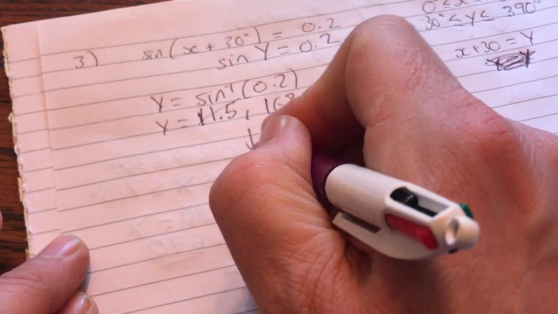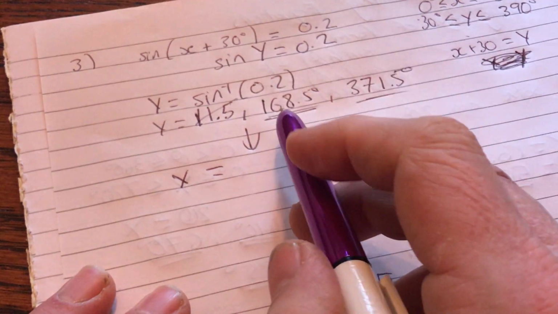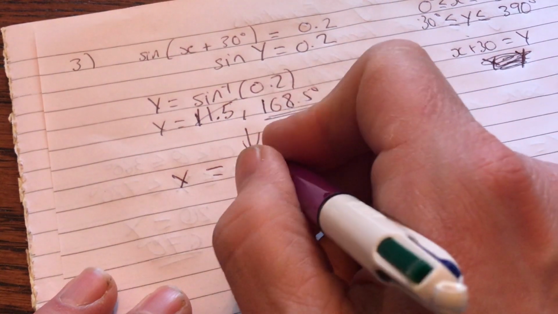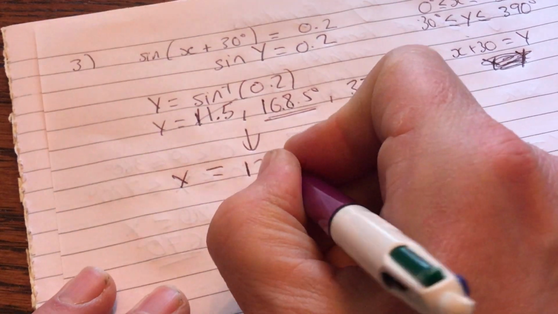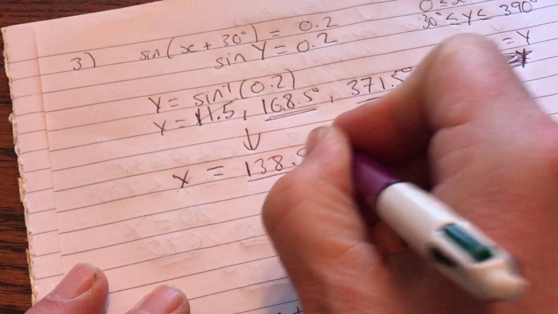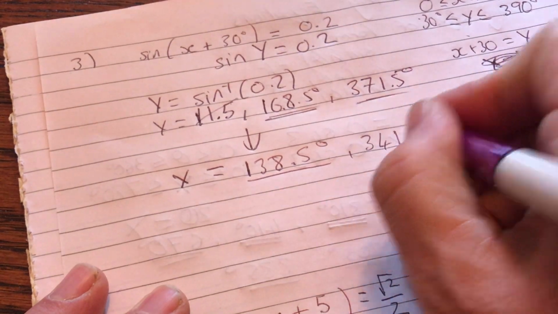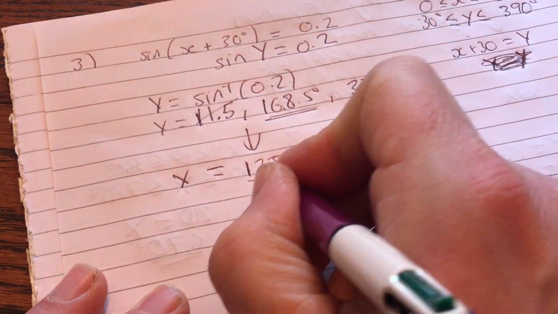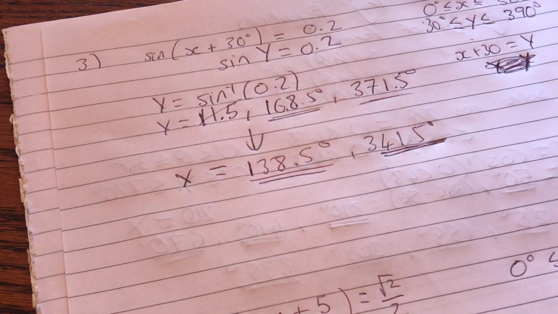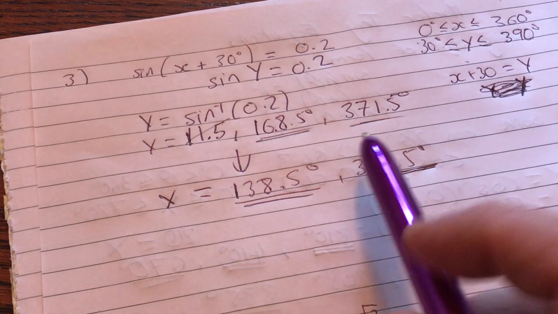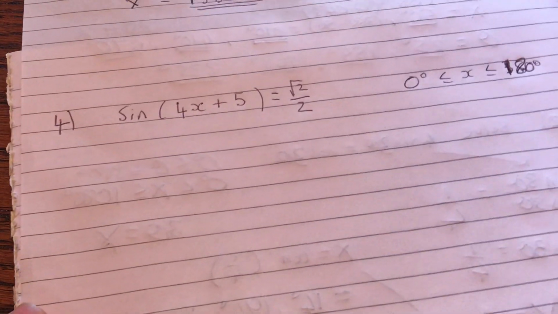Now we just move those over to x by taking away 30. So 168.5 becomes 138.5 degrees. Take away 30, 341.5 degrees. Job done on that one. So this one is based on a translation. Let's solve this final one.